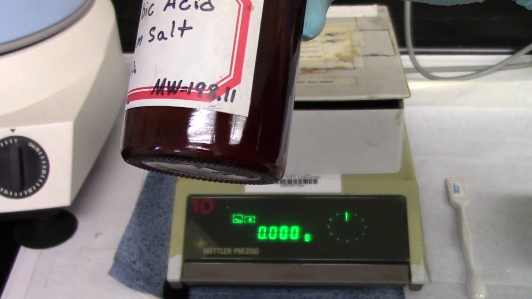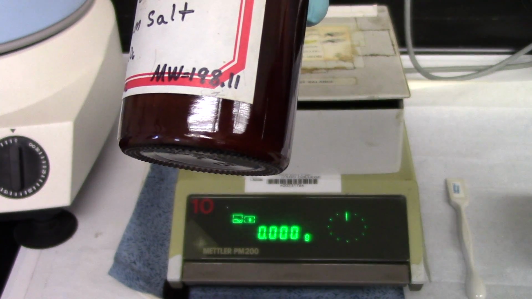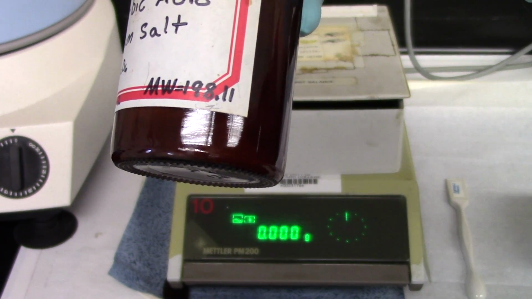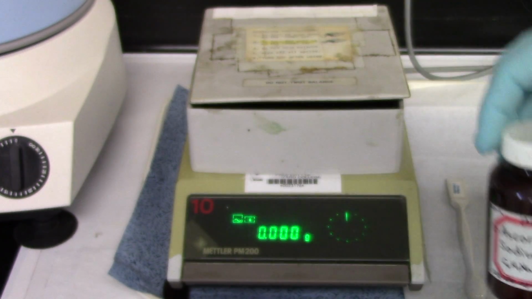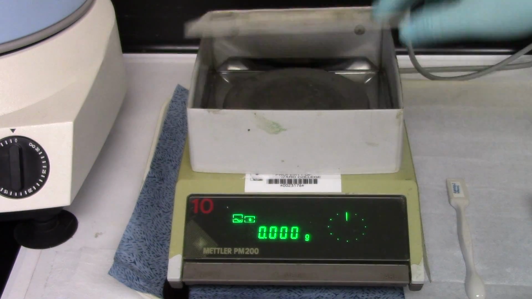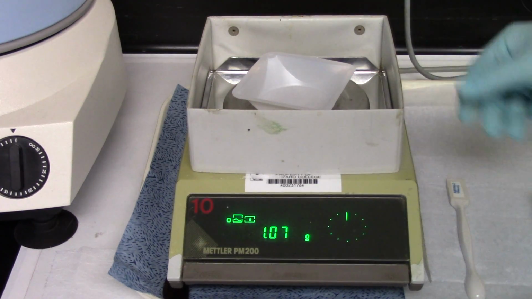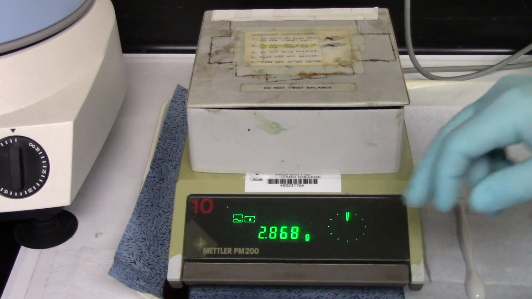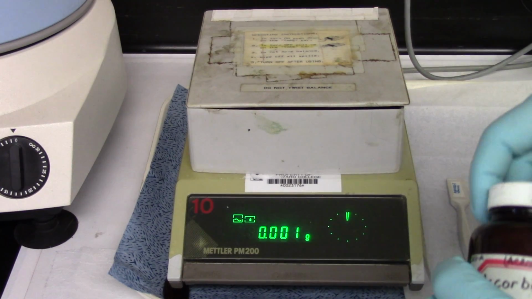198.11 grams per mole. You're going to need that in the calculation, so write that number down. 198.11 grams per mole. I'm going to write that unit down too, right? Very nice. All right. So we're going to weigh out about 0.15 grams, or 150 milligrams. So here I go.